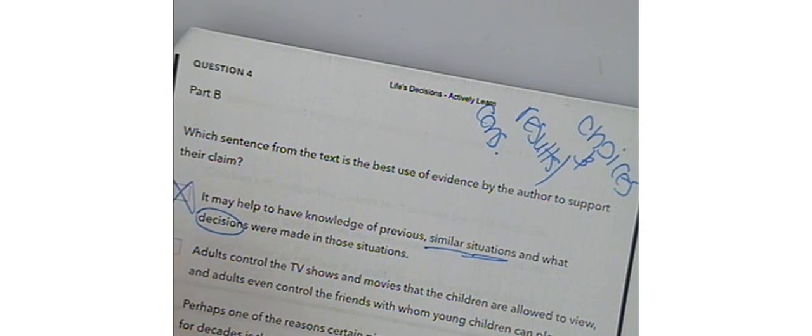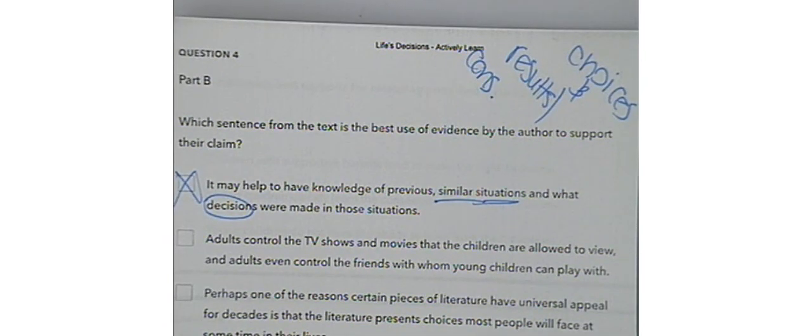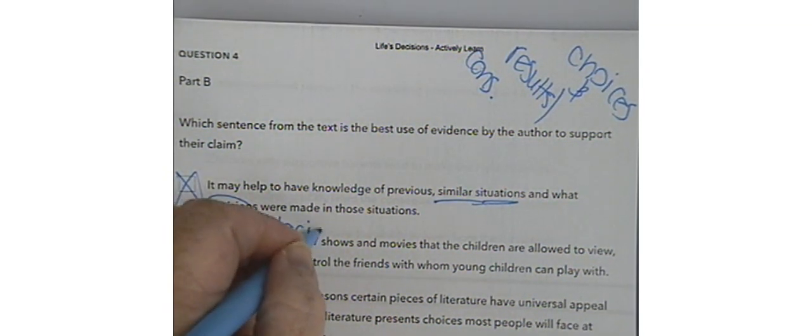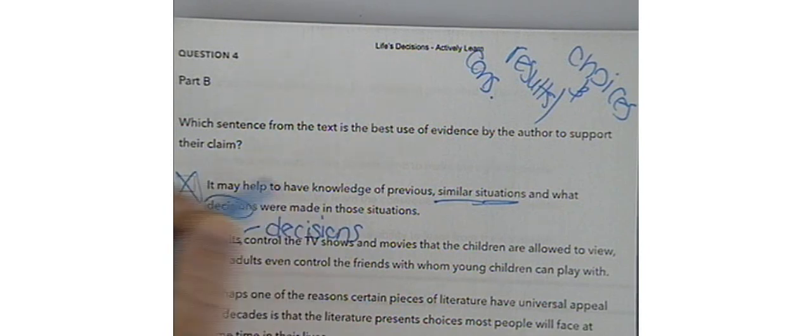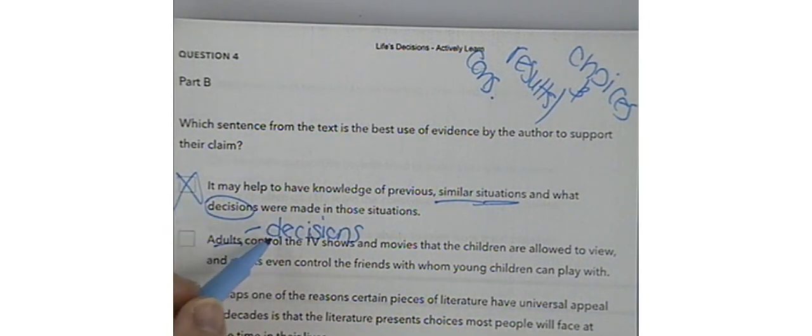A says it may help to have knowledge of previous similar situations and what decisions were made in those situations. This is focusing on situations. It does mention decisions, but it doesn't mention consequences. We're not looking at situations, we're thinking about consequences. So that would be wrong. C says adults control the TV shows and movies that the children are allowed to view, and adults even control the friends with whom young children can play. This is only about adults making decisions, and that does not include the overall claim that choices impact our consequences.